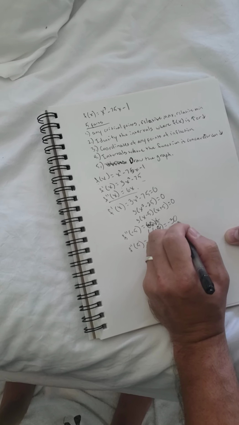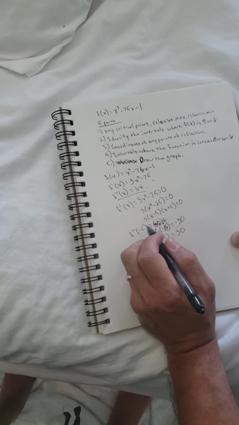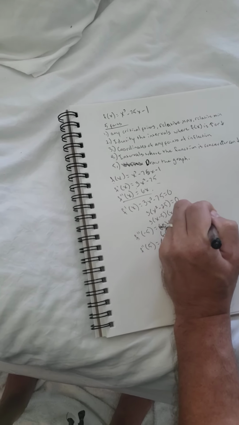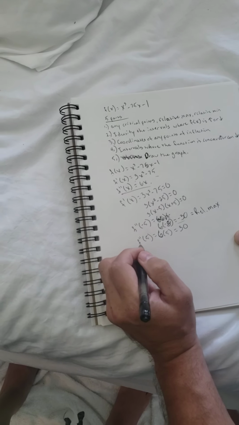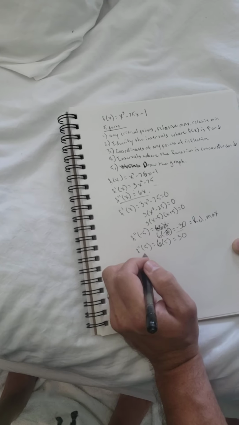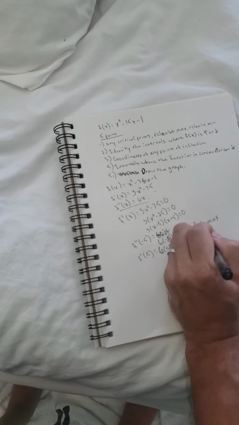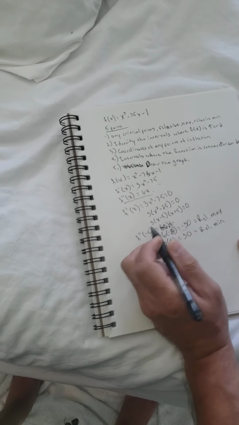If the sign is negative when testing one of the critical values, then this will be your relative max. And if one of the critical values at double prime is positive, then this will give you your relative minimum.